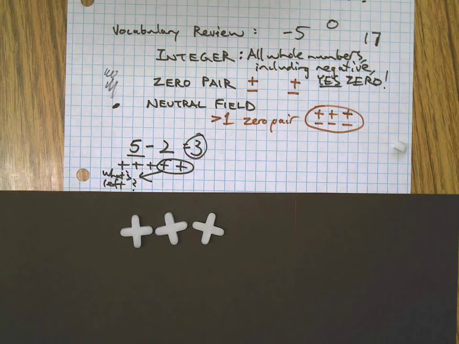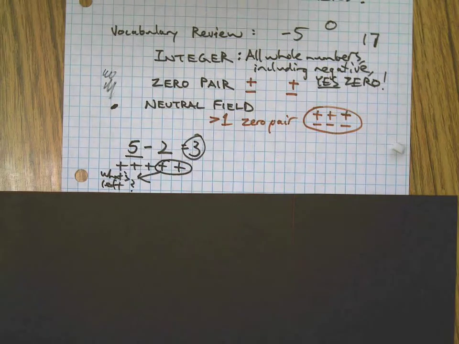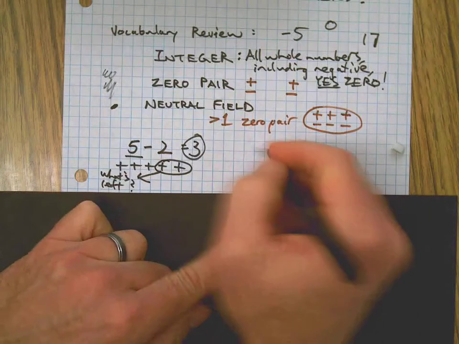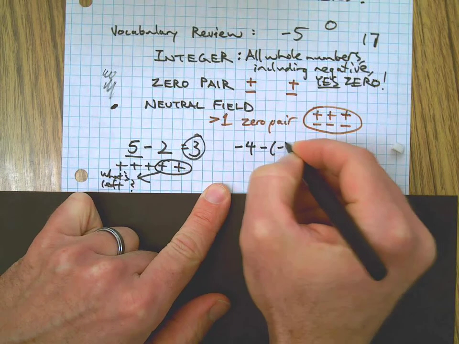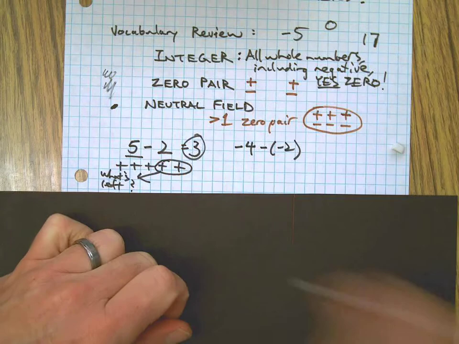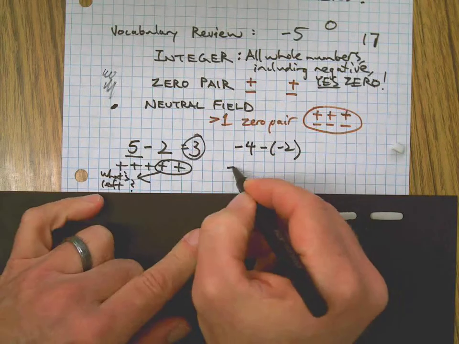Okay, so that's simple if you're using all positives. Let's say you're using negatives. Let's try that. Negative 4, take away negative 2. Well, start with negative 4, right? We can draw that.